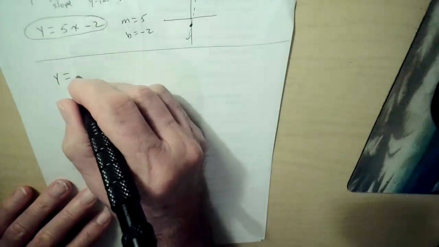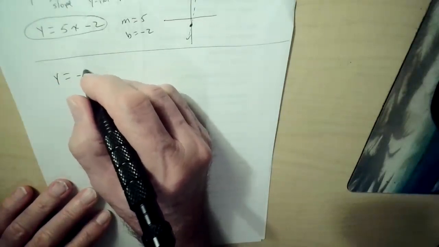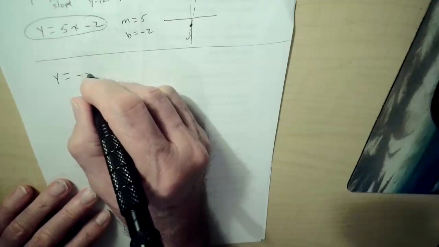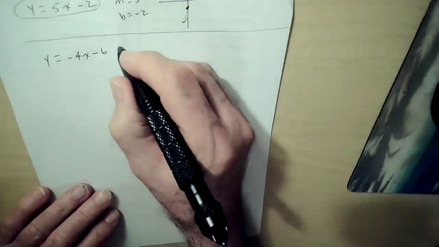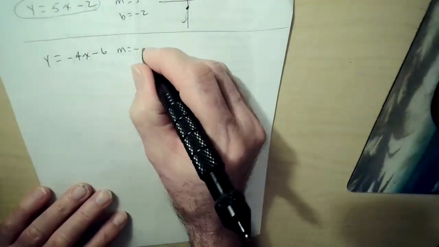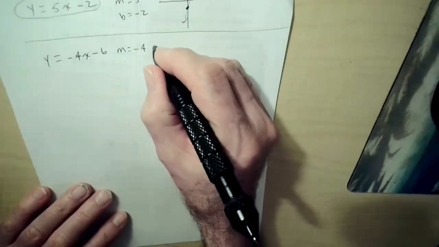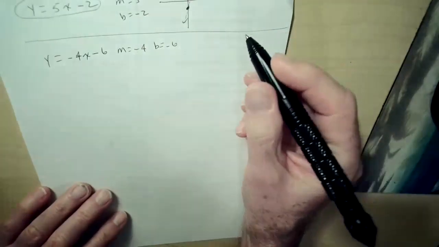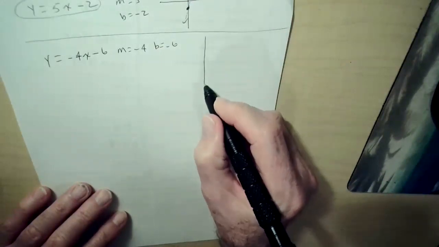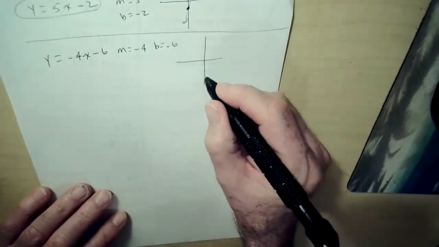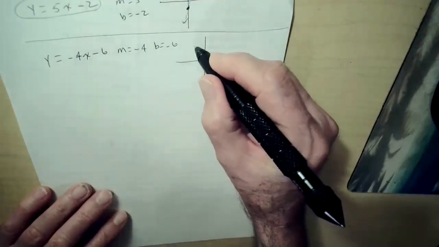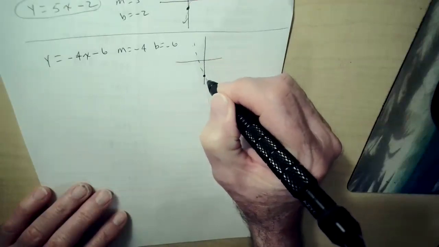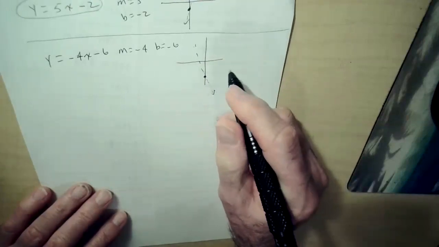Okay. Let me do another one. So if we're given that y equals negative 4x minus 6. Now what's our slope here? Our slope is -4, and our y-intercept is -6. So if we were to graph it, it's going to cross the y-axis at -6, has a slope of -4, very steep, going down and to the right. Probably something like that.